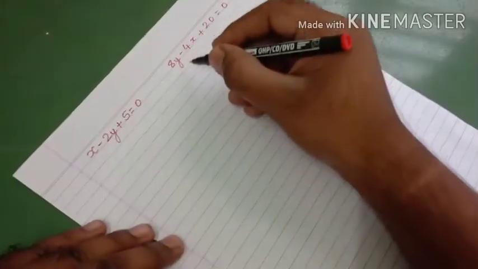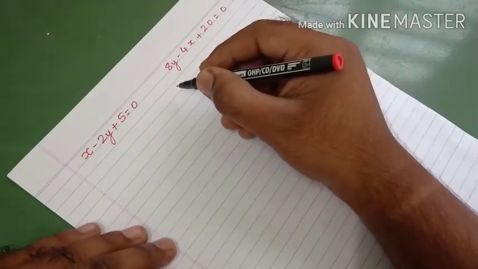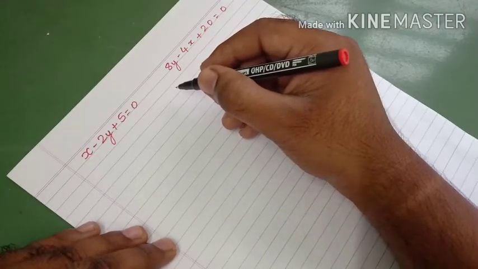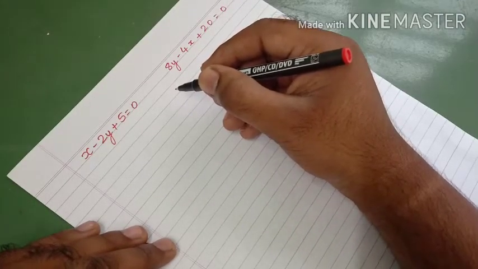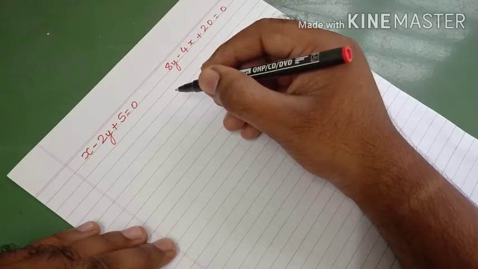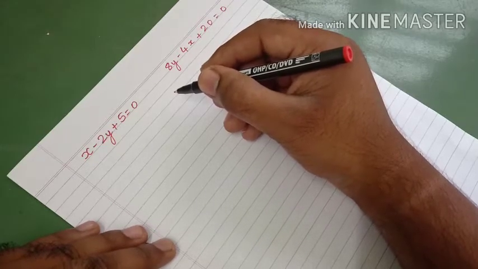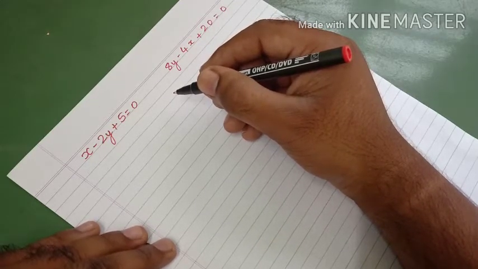Here we have two equations, that is a pair of linear equations in two variables. In the last video we saw about the relations between the ratios, right? So first let's verify the relations between the ratios of these two equations, then let's plot a graph for this.